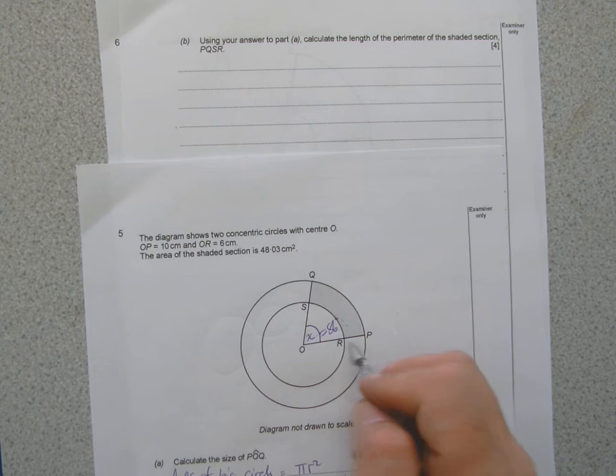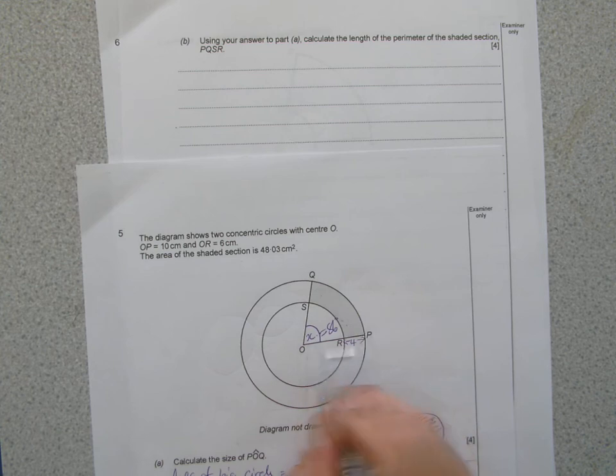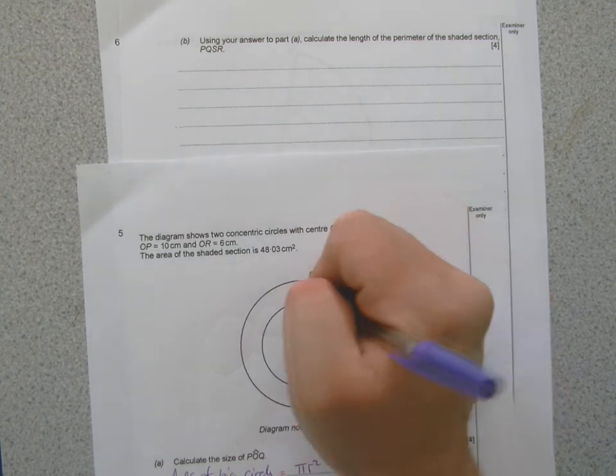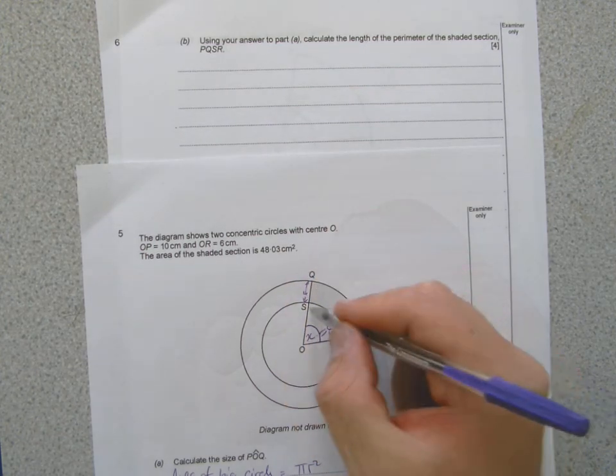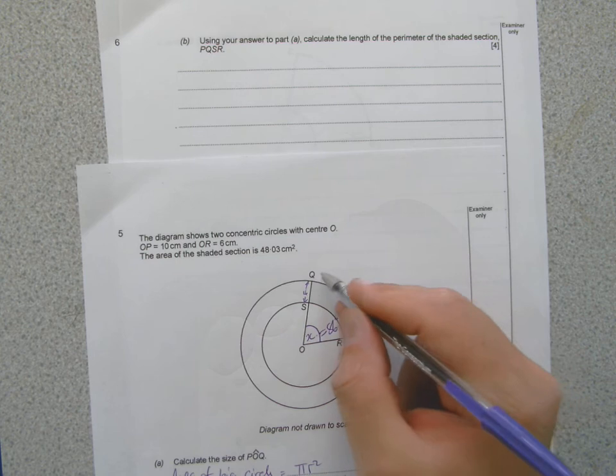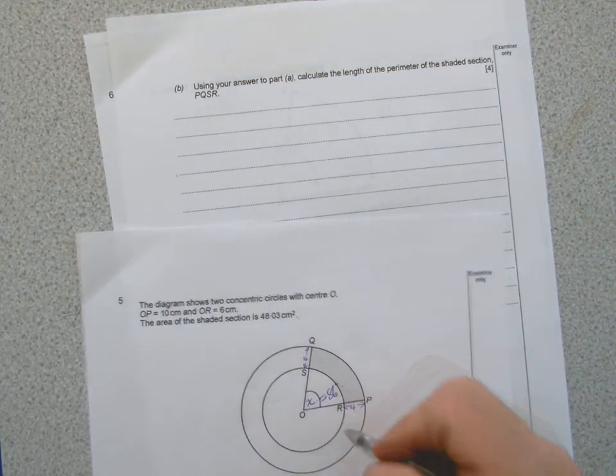The good thing is we can work that out. That's got to be 4 if you think about it logically, because the big circle has radius 10 and the small circle has radius 6. So that means that's 4, and this is also 4 here. So all we need is this arc and this arc, the two arcs. So we work out the arc of the big circle and the arc of the small circle.